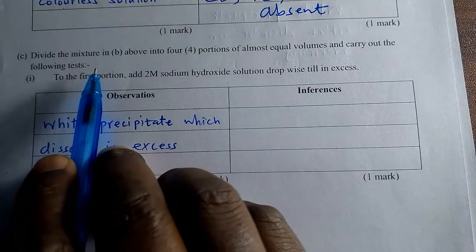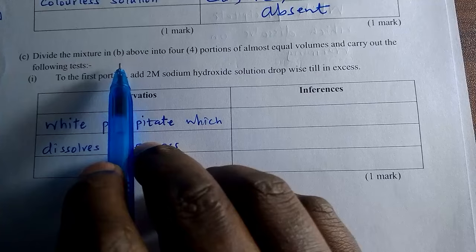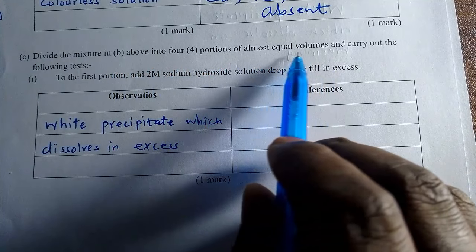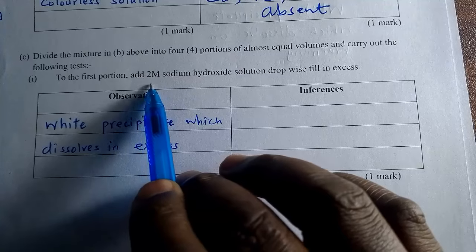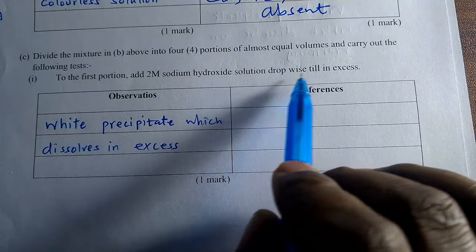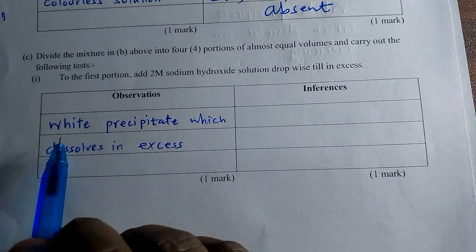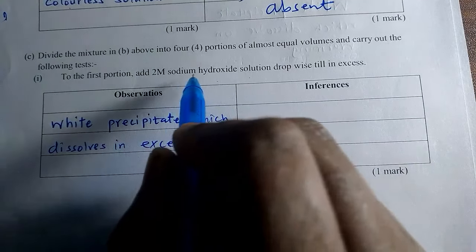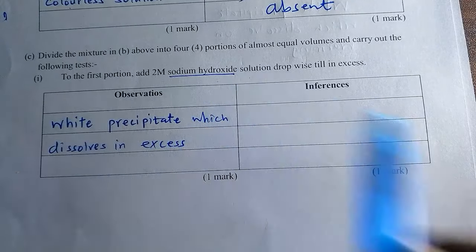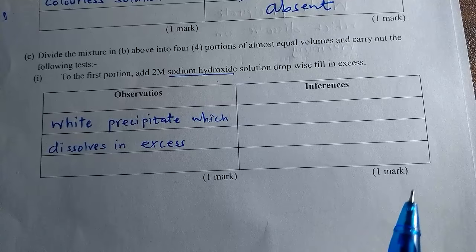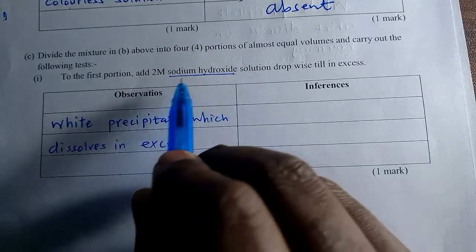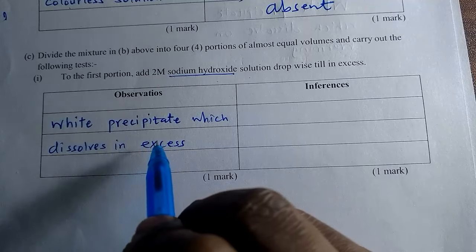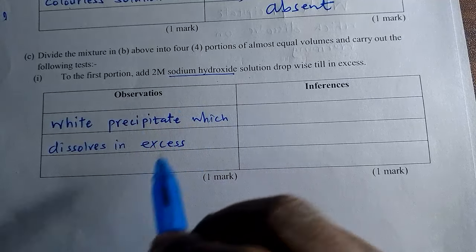Divide the mixture in B above into 4 portions of almost equal volumes and carry out the following tests. To the first portion, add 2 molar sodium hydroxide solution dropwise until in excess. The observation is a white precipitate is formed which dissolves in excess. Whenever you add sodium hydroxide and a white precipitate is formed, and when you put in the reagent in excess the white precipitate decolorizes, it means it changes from a precipitate into a colorless solution.